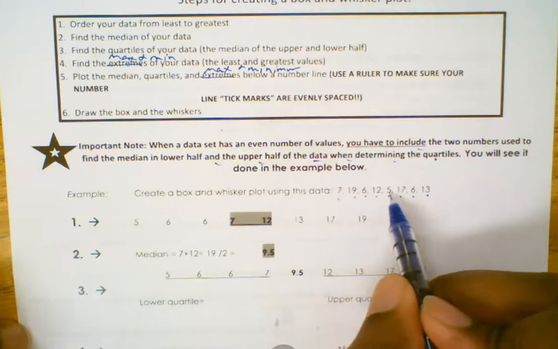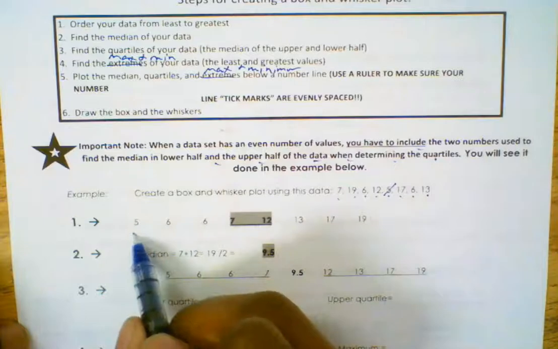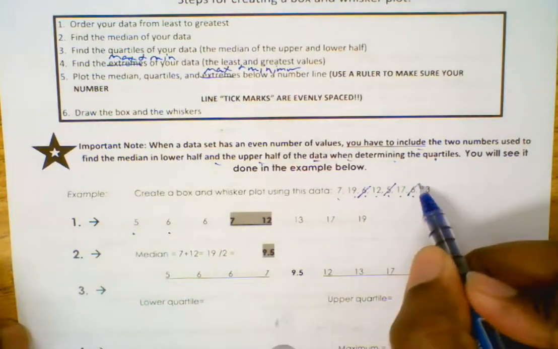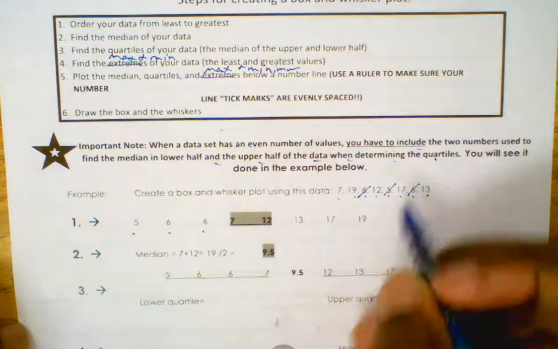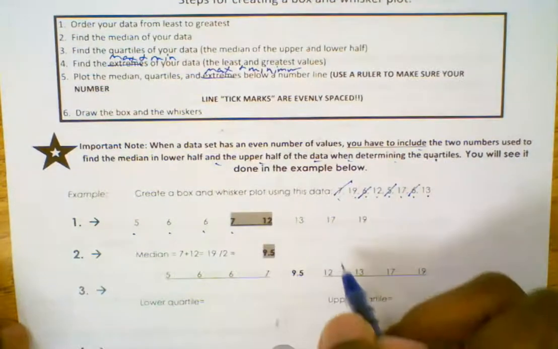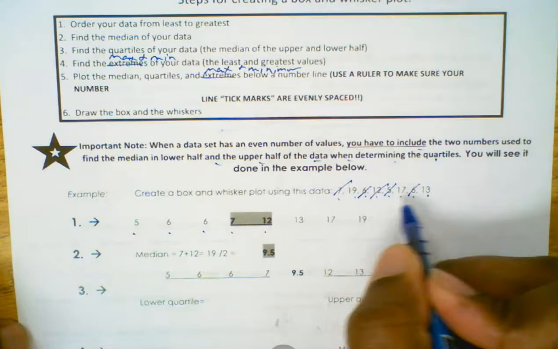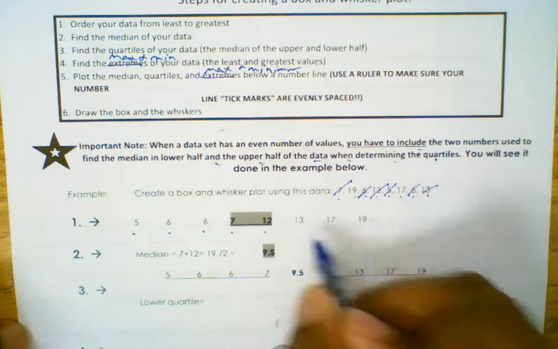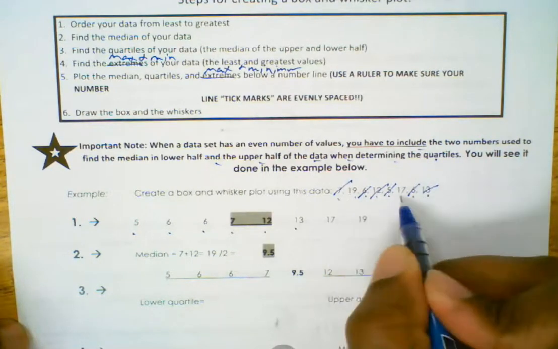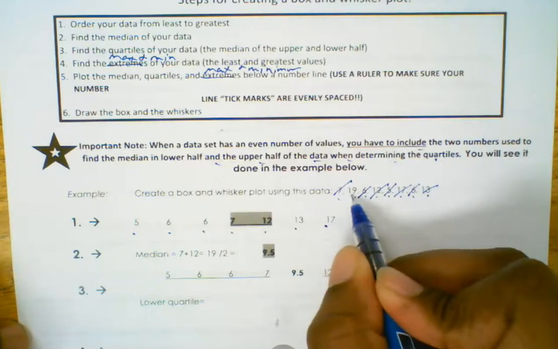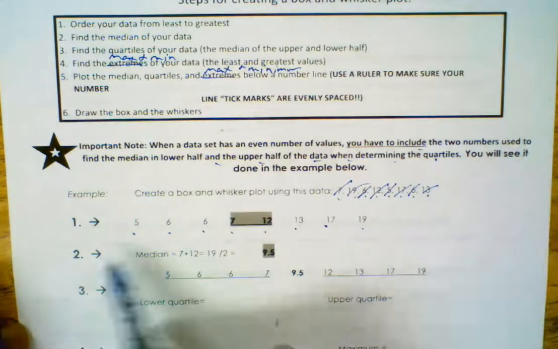So 5 is the lowest number, so I put that here. And then 6 came up, so I put that here. Then there's another 6, I put that here. There's a 7, I put that here. Then there's a 12, that goes there. And then the next number is 13, so put this here. Then the next number is 17, so put this here. And the next number is 19. So that's all the data.